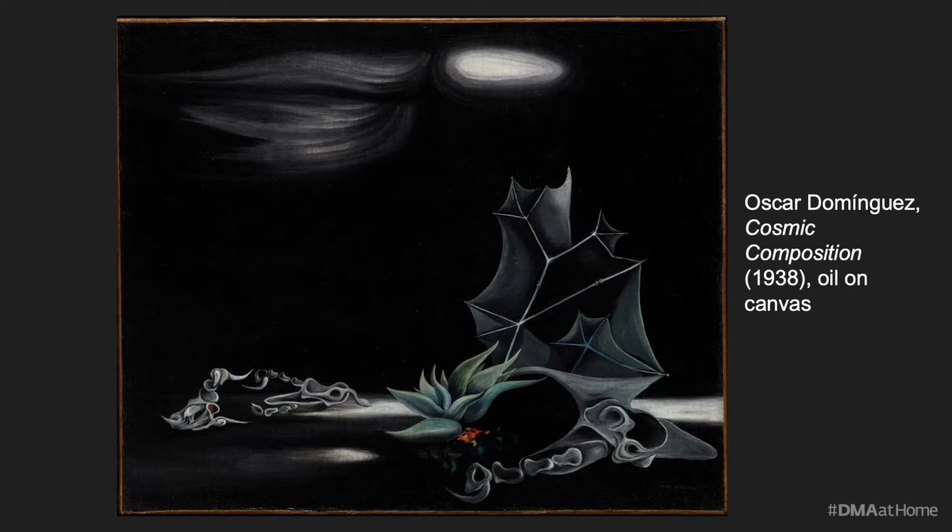imagery in their compositions. Here on the screen is an example of a surrealist painting that we have at the DMA. It is by the Spanish artist Oscar Dominguez, who worked in Paris. You can see these strange otherworldly creatures that are contrasted by this familiar dark landscape.